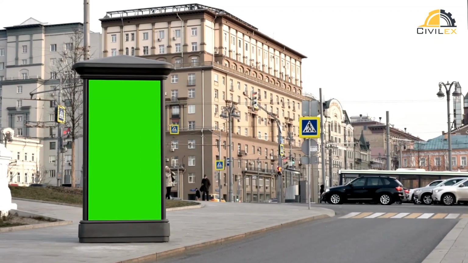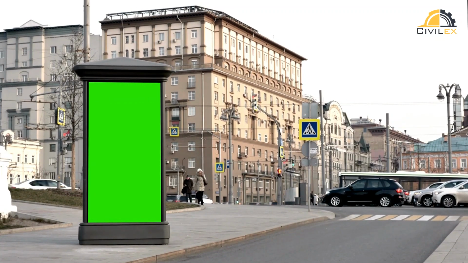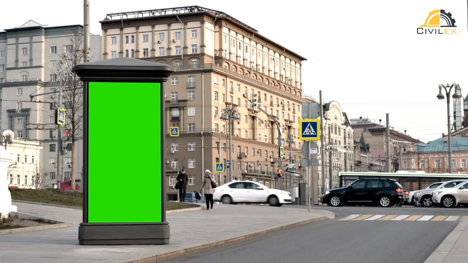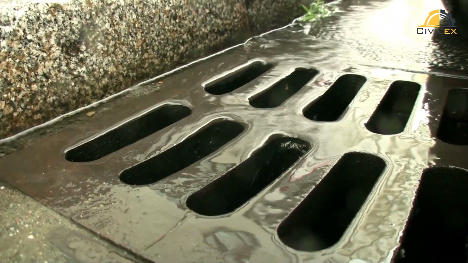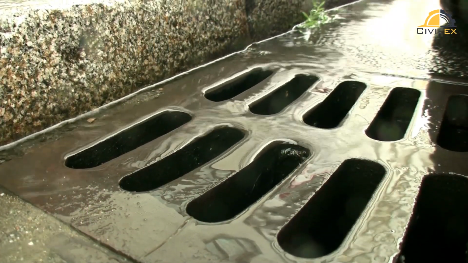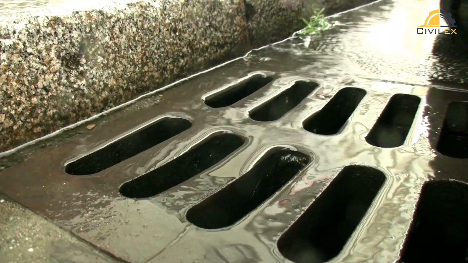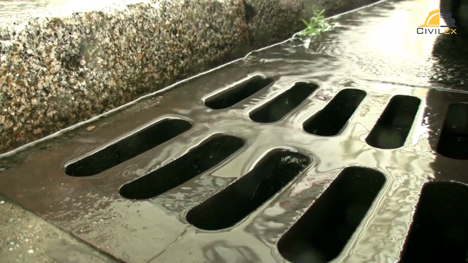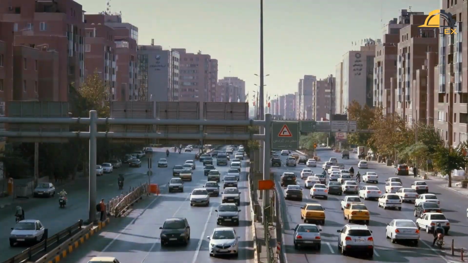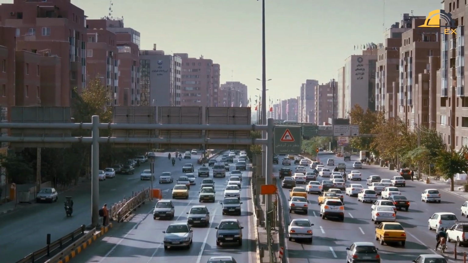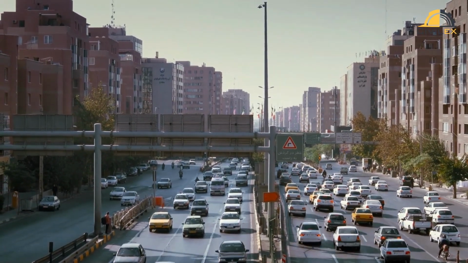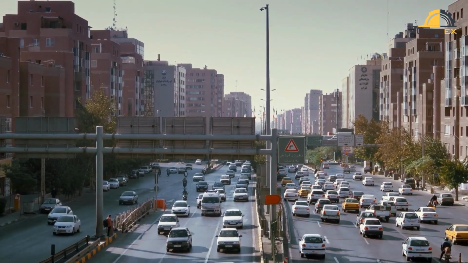So why are street curbs so important? Well, as mentioned earlier, they help keep pedestrians safe by separating them from vehicles. They also serve as a barrier that helps manage stormwater runoff, directing it towards drainage systems instead of flooding the sidewalks and roads. Additionally, curbs can help slow down traffic, making roads safer for everyone, including drivers.